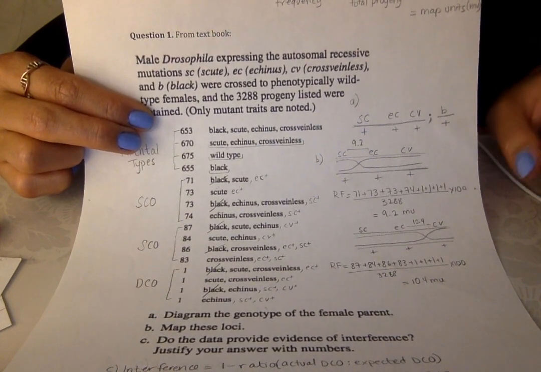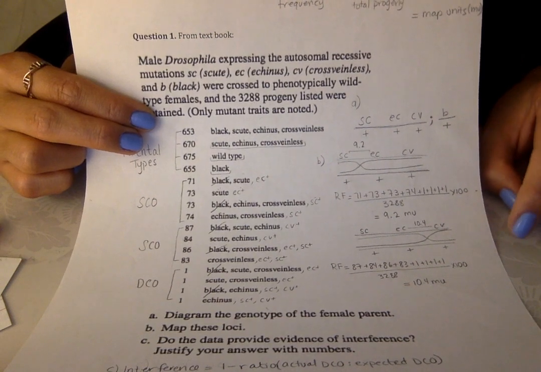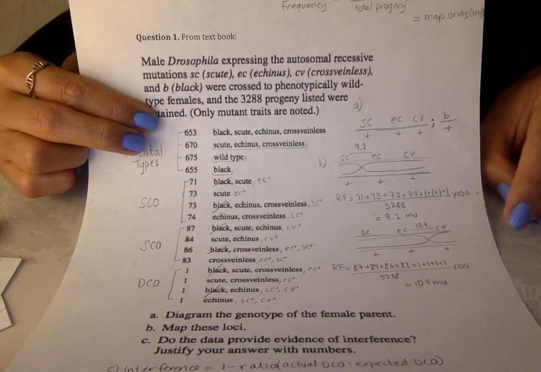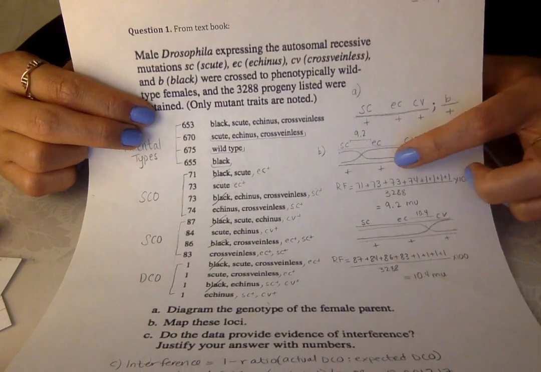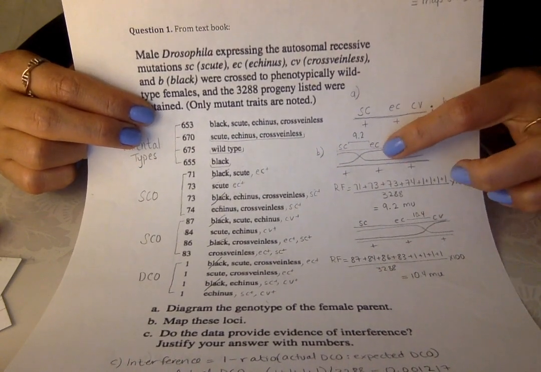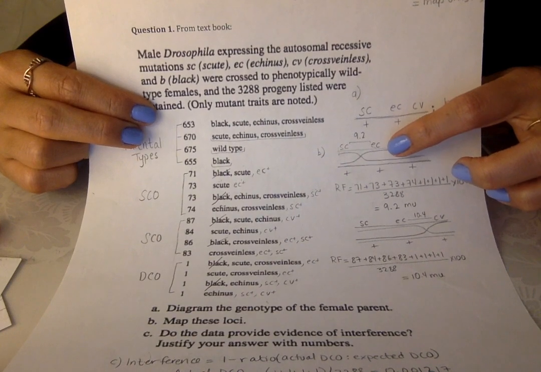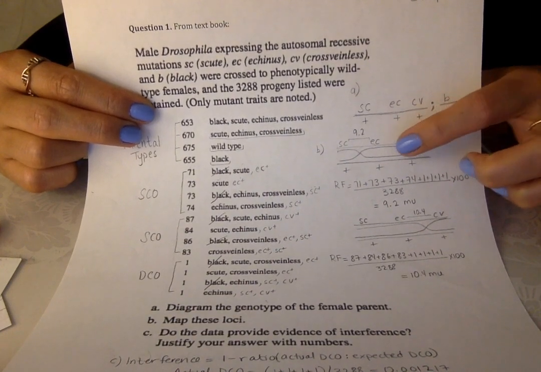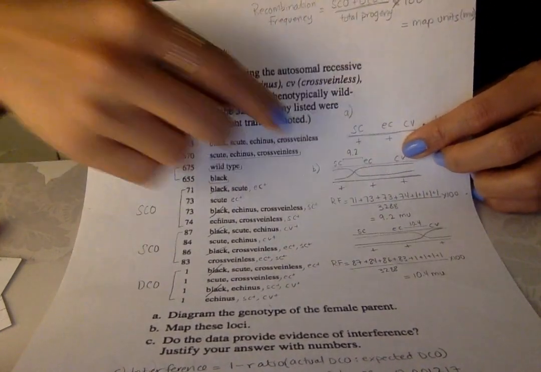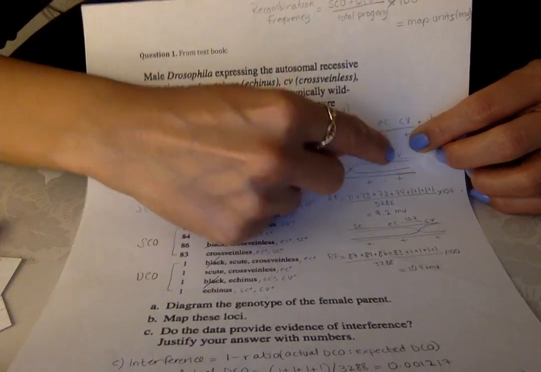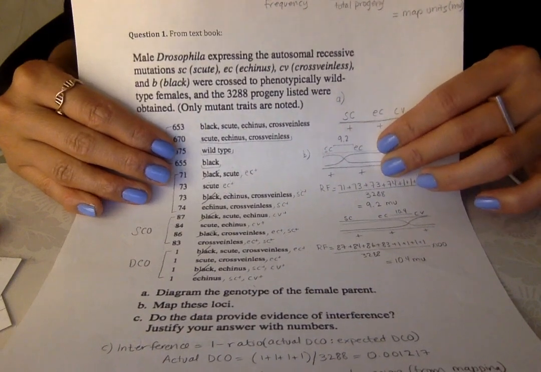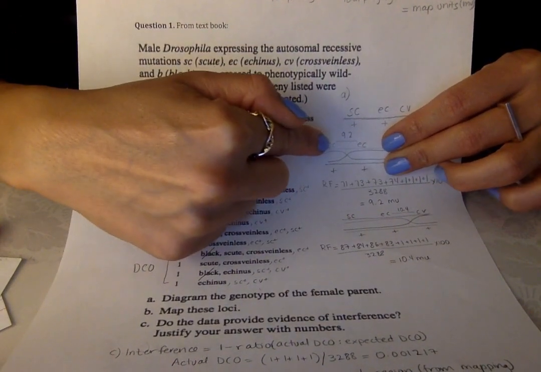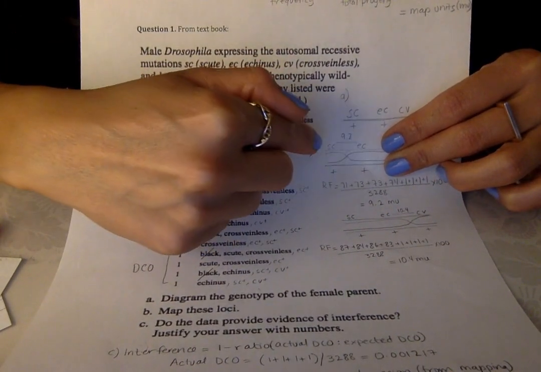After you pick the 2 traits that you want to find the distance between, you perform a single crossover event between the 2, so that you give one wild type gene and the other mutant, right? So you put scoot here, echinus here, cross-veinless here, but for now we're going to ignore cross-veinless. We're only worried about the distance between scoot and echinus, right?